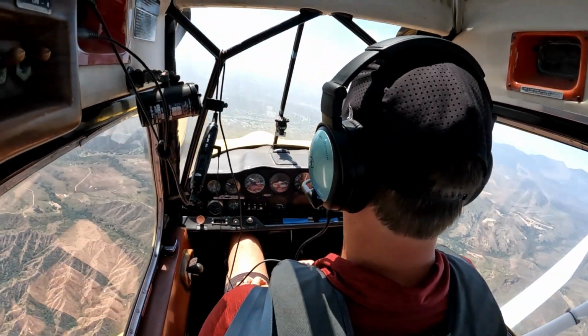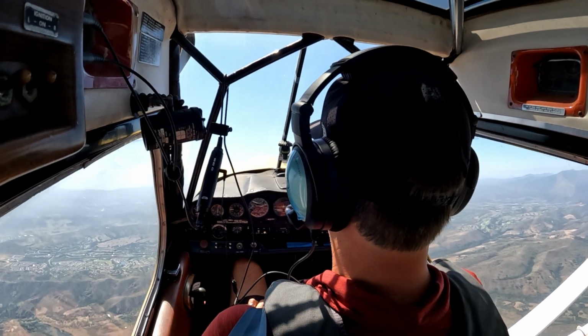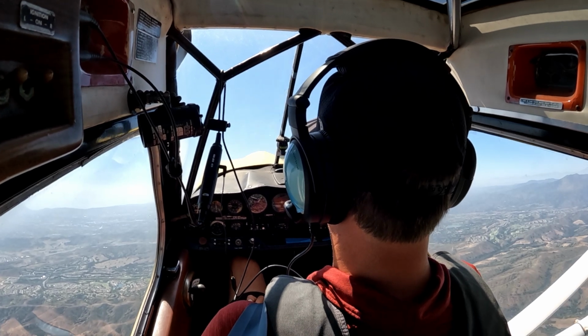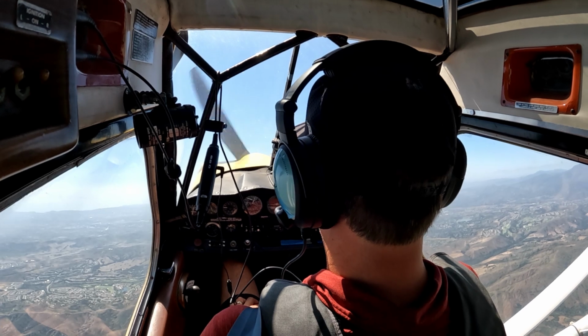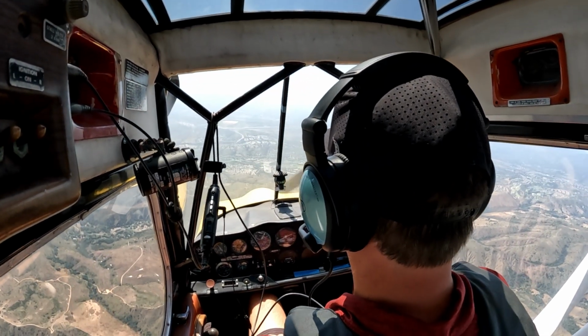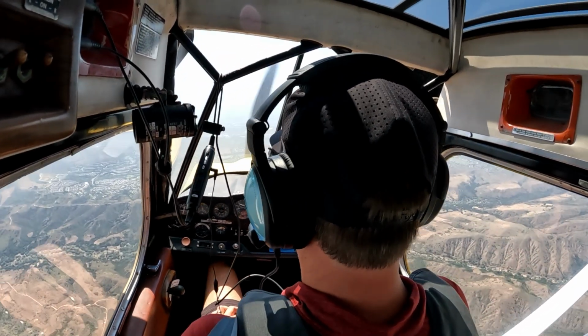Try it again. Okay, bring it up into the stall. That's a good attitude. This airplane is going to want to drop its right wing. Just be less vigorous with the rudder input. Let it stall. Good, a little bit of rudder. There you go. Good, good. That's beautiful. We are fully stalled. We are going down at 1,000 feet.